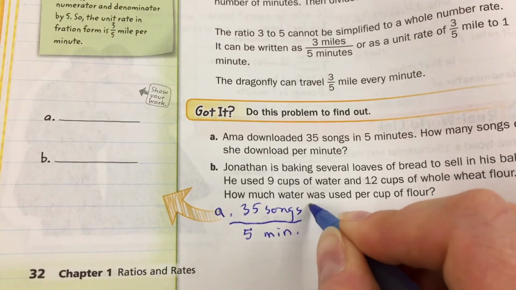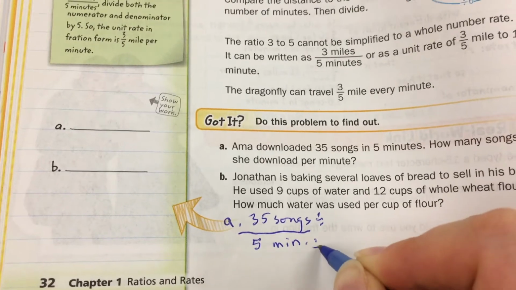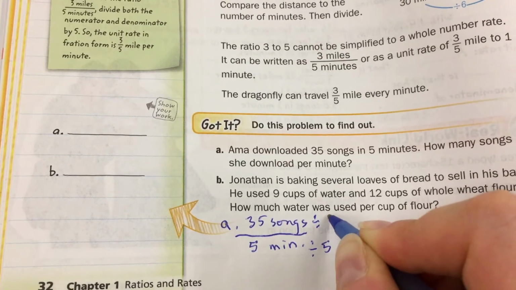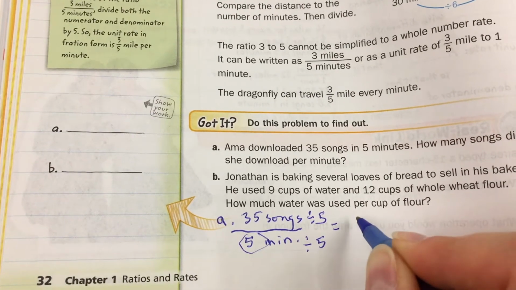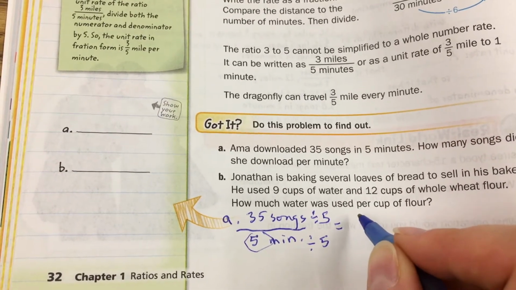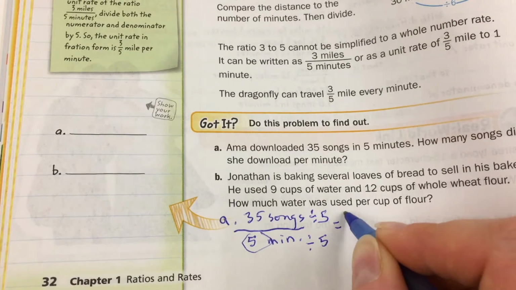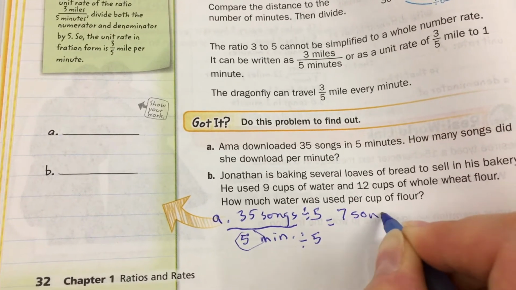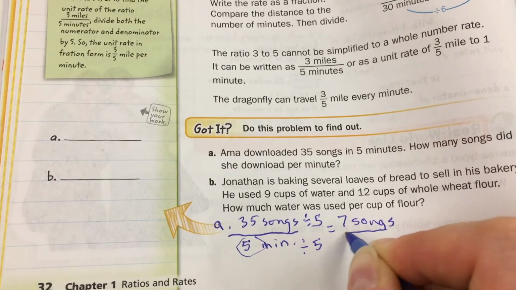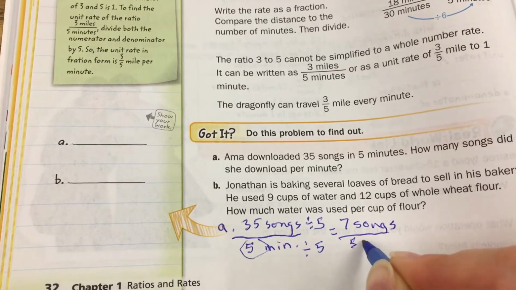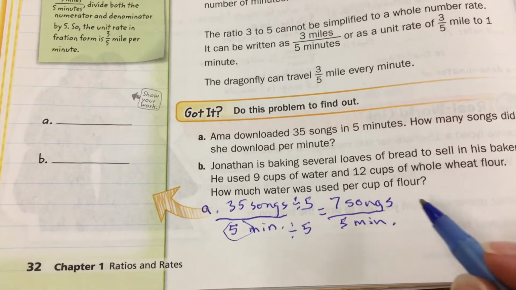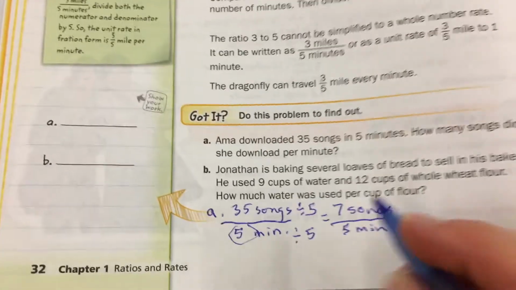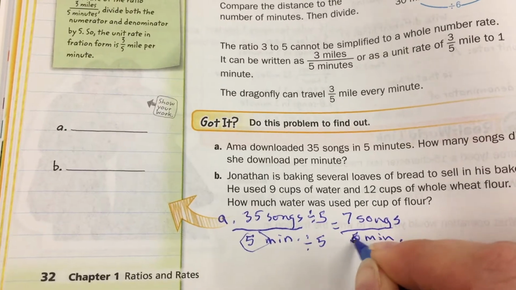So if we divide both by 5, which is this number right here, that will give us 35 divided by 5 is 7 songs per 5 minutes. So she would have downloaded 7 songs per 1 minute.